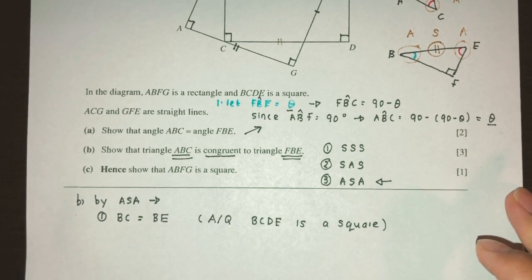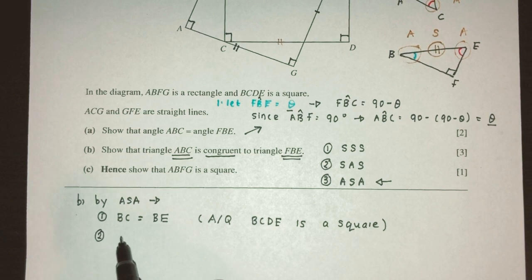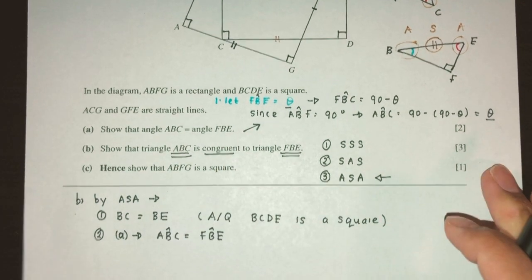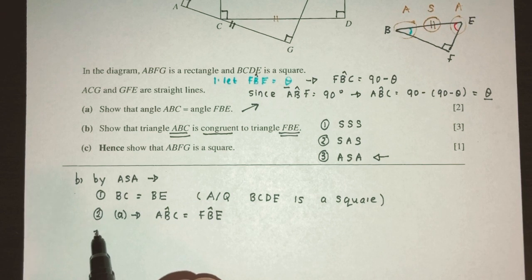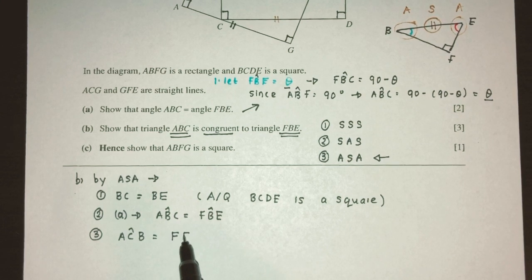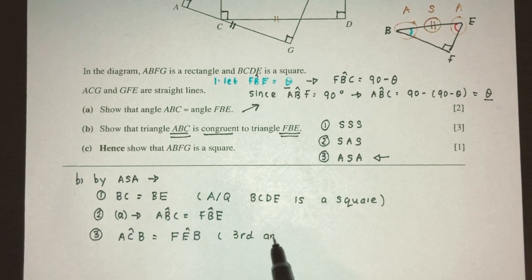Okay, now from this part, we know that, from part A, angle ABC is equal to angle FBE. That was given to us from part A, right? Now, obviously, for the third one, we have to know that angle ACB is equal to angle FEB, because they are just the third angle of a triangle. Okay.